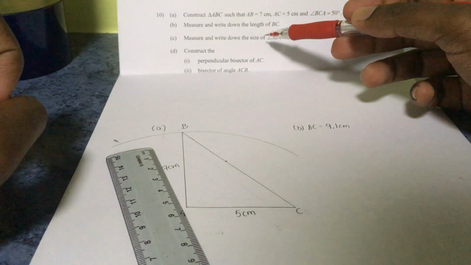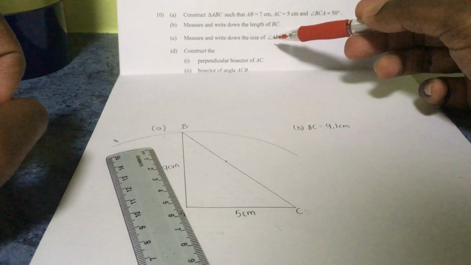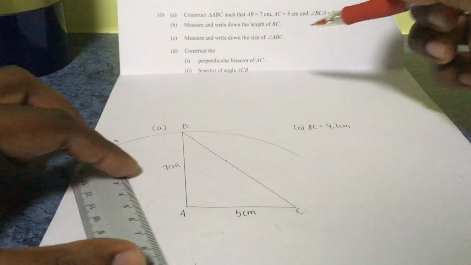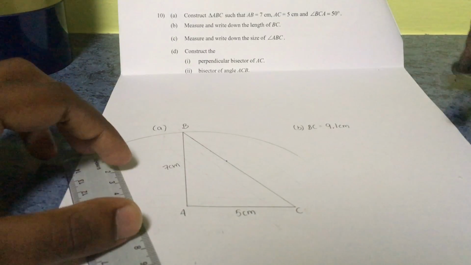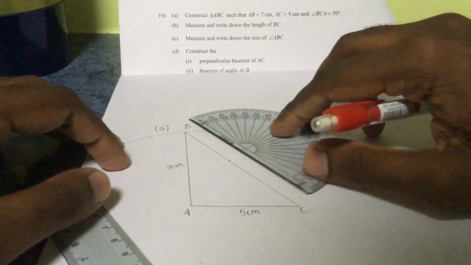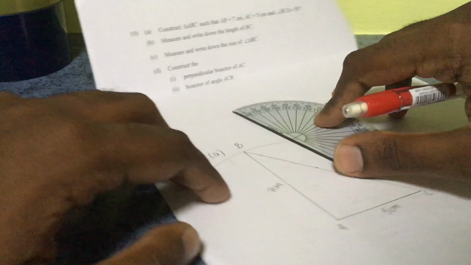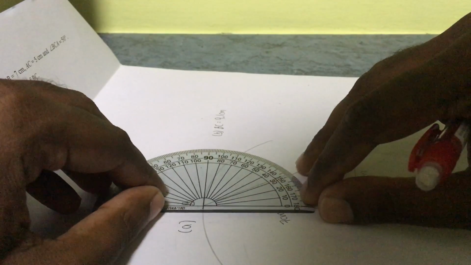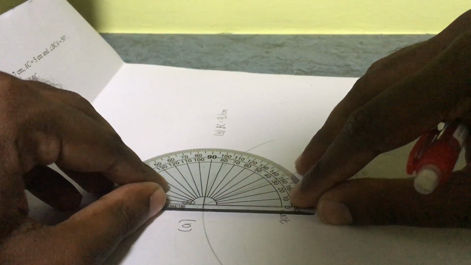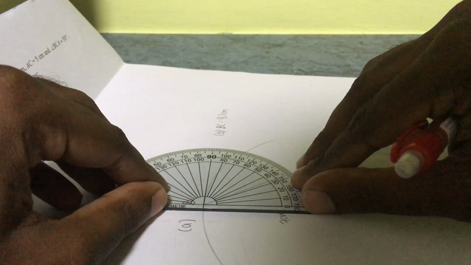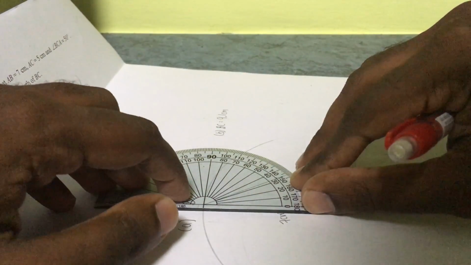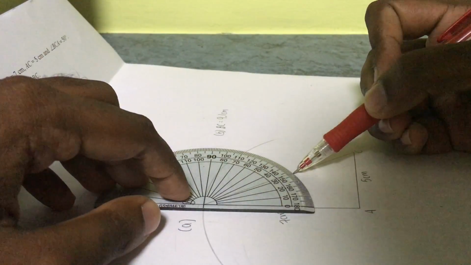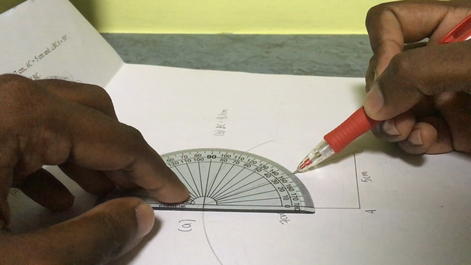Next, measure and write down the size of angle ABC. Keywords: measure and write down. Alright, so angle ABC. So for measuring, we know that we can measure angle B. So we can always turn this, set the cross at angle B. 0 mark is correct, and the angle when we follow it is, we get 33 degrees.